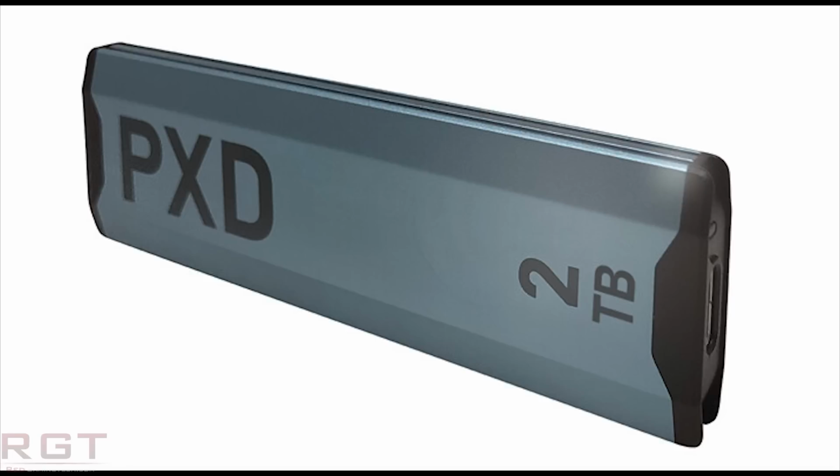So there's a press statement for this, the brand new Patriot PXD M.2 PCI Type-C external SSD. When you have names like that, they're very catchy, people remember them, and you can just tell what it is right off the bat. I love it. Anyway, the next generation of portable storage solutions will be showcased and tested on the PlayStation 4 with Marvel's Spider-Man.